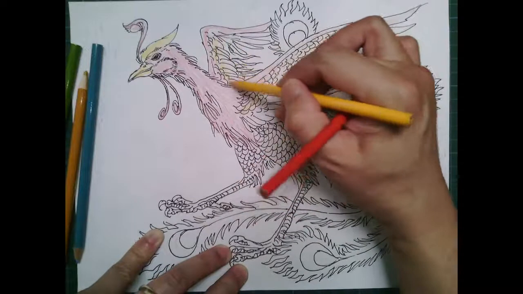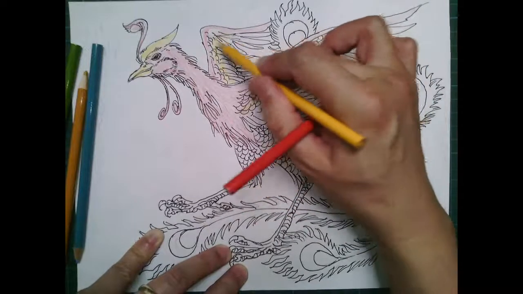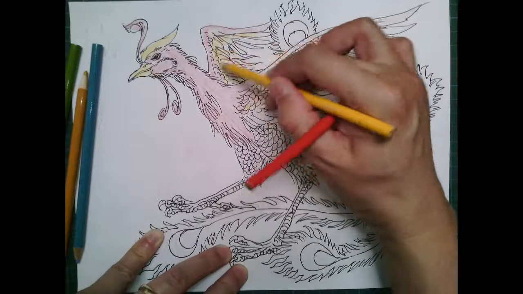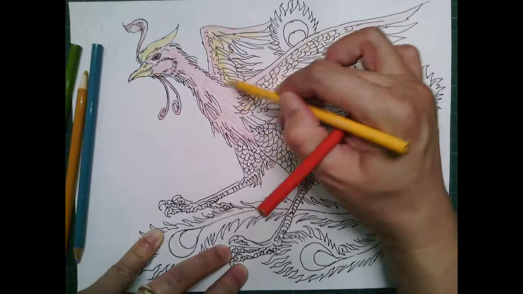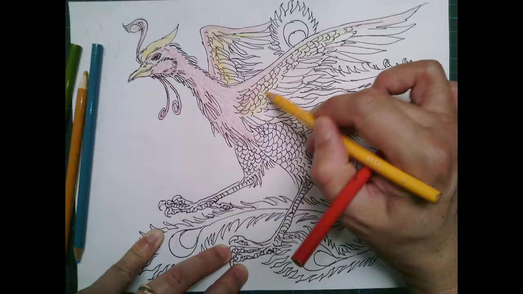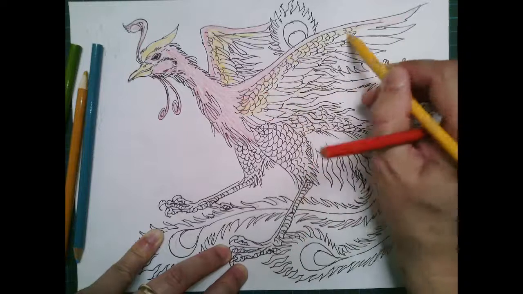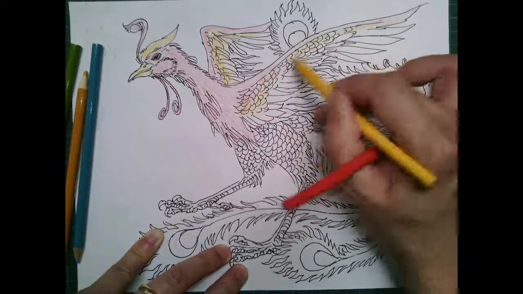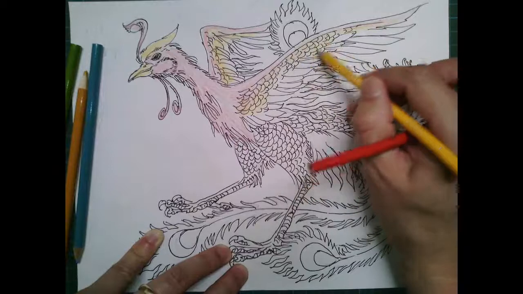I know some people have green and blue feathers too, so it has a lot of colors to make it really bright and cheery, looking very resplendent.